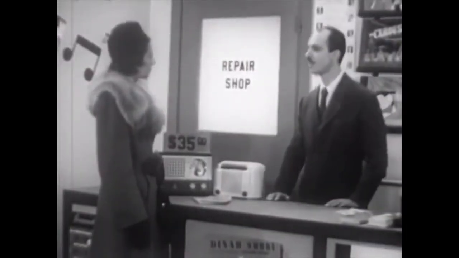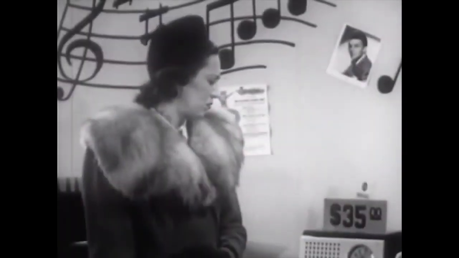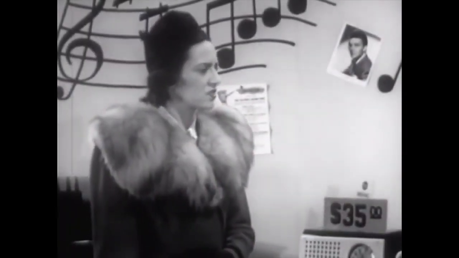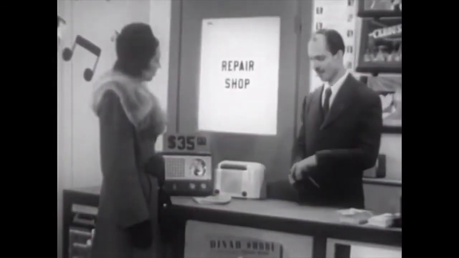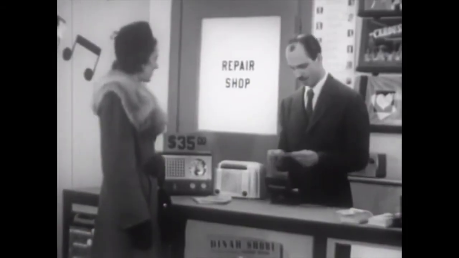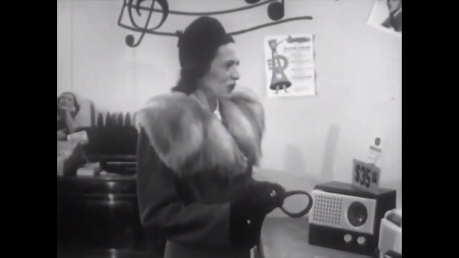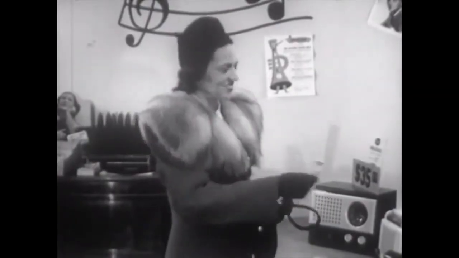Hello. Do you want to make another payment on your radio? Well, yes. But I see the price has gone up since I bought it. Well, don't worry about that. You have to pay only the original price of $30. Oh, I'm glad to hear that. Your balance is just $15. I was so sure the price when I bought it was only $30.